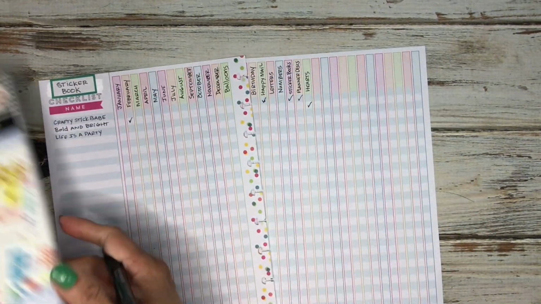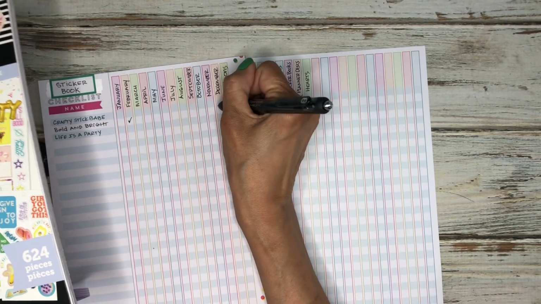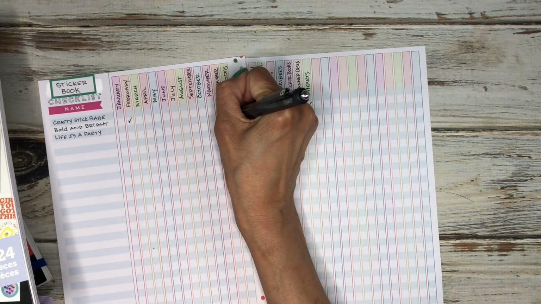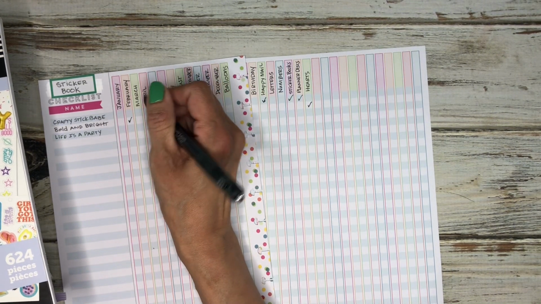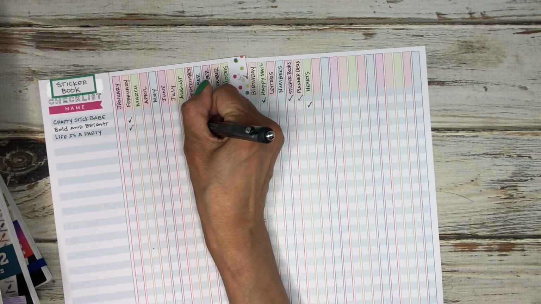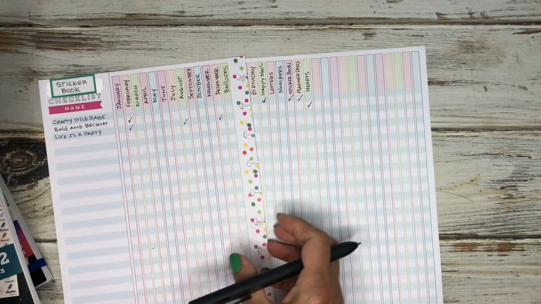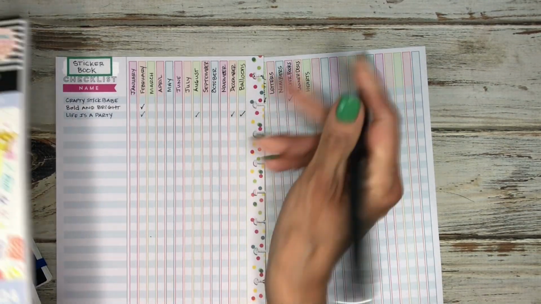And then what you could do is for your birthday month, like I can use this in December because December is my birthday. I could use it in February because that's my son's birthday. I could use it in August. That's Jesse's birthday. So it just kind of gives you an idea. It has balloons for sure. We're going to mark balloons.